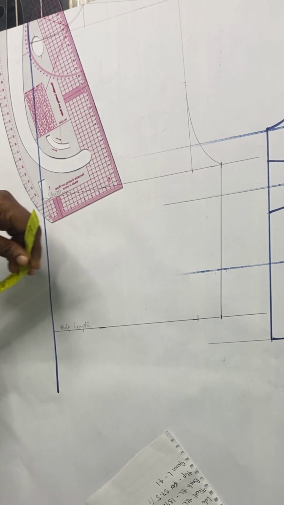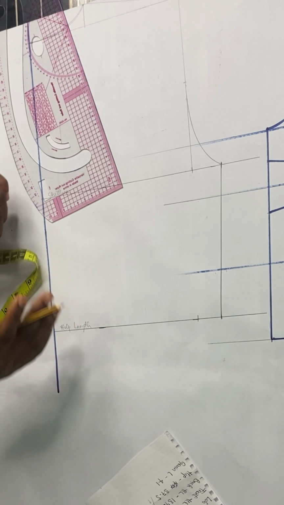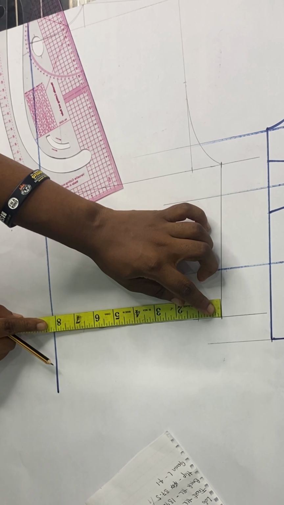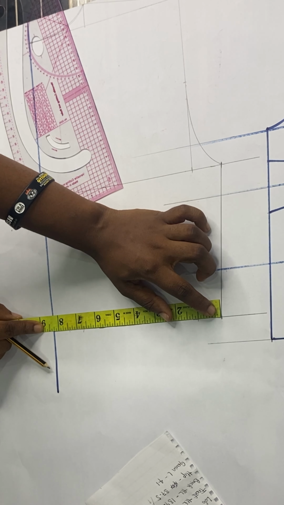To get our back dart, we'll be getting what we have from this beginning to the center back. And we have 8.25. We'll be dividing it by 2. Then we'll be going in by half an inch, going out by half an inch also.